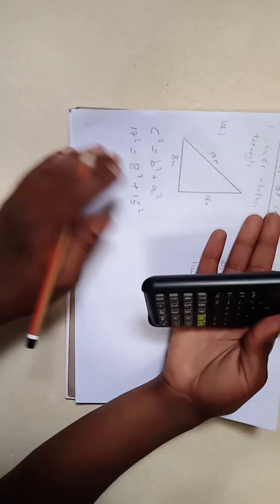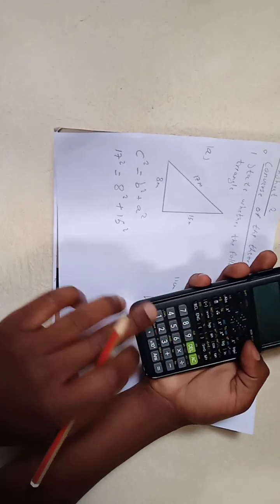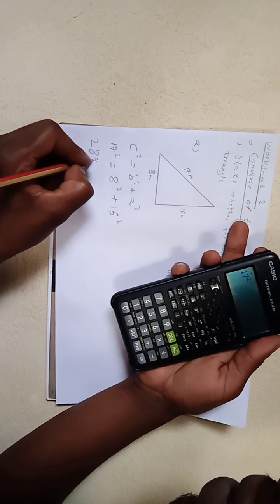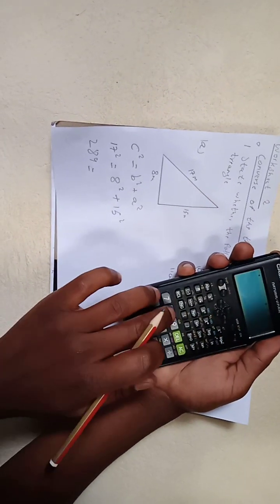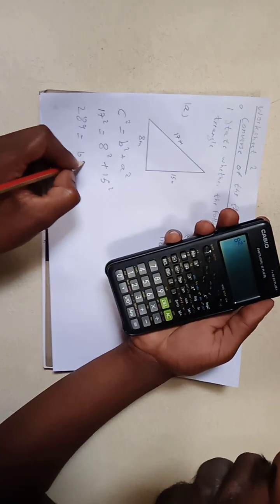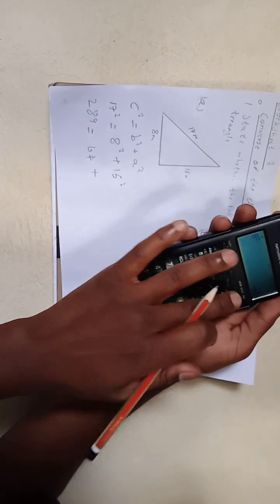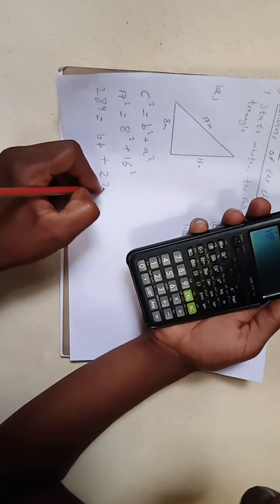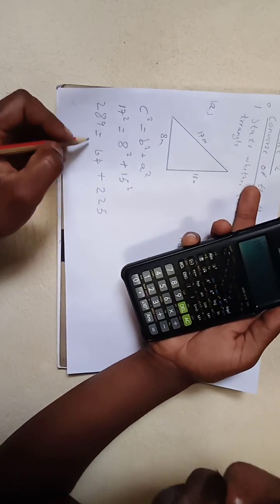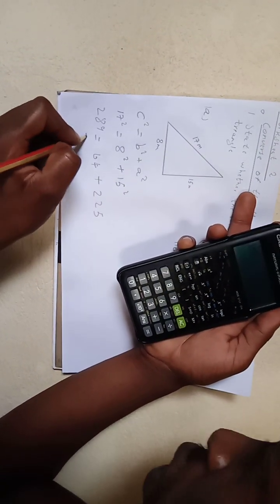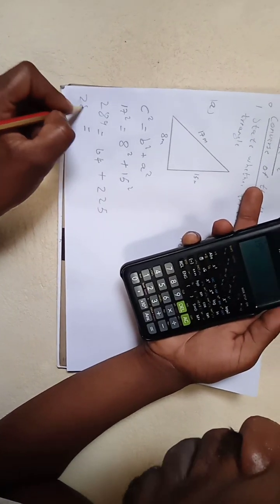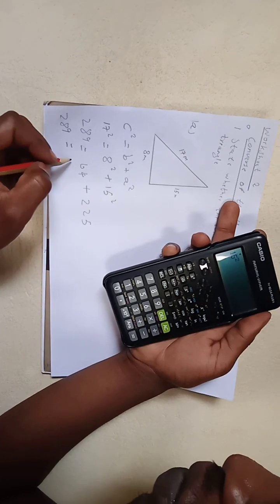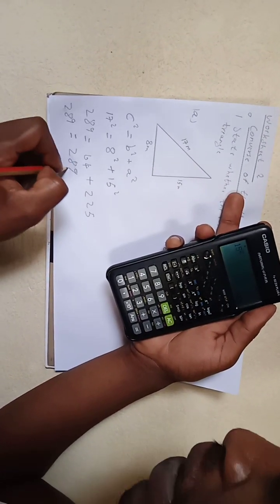Now we have to prove whether it is a right angle triangle or not. So what is 17 squared? It is equal to 289. Now 8 squared is equal to 64 plus 15 squared, that's 15 squared is equal to 225. 225 plus 64. Already I've seen my answer. 289 is equal to 64 plus 225, which is equal to 289.